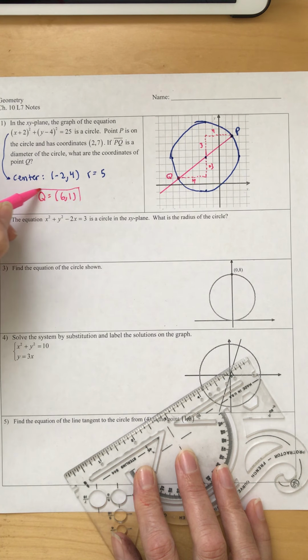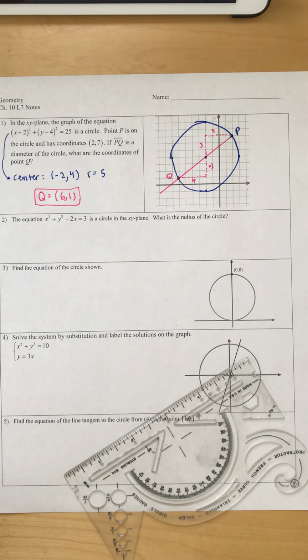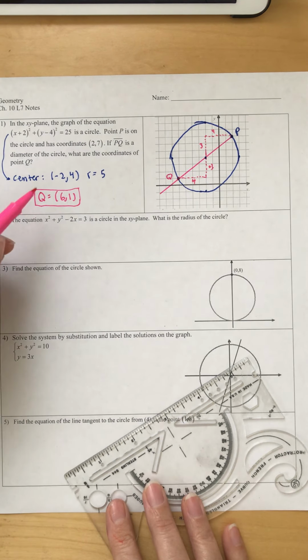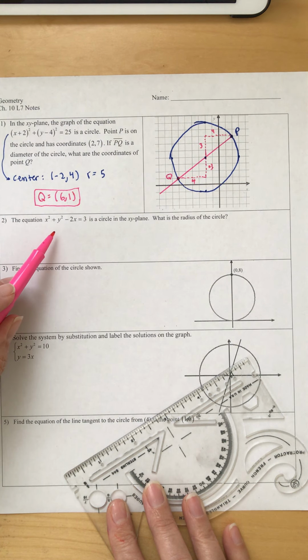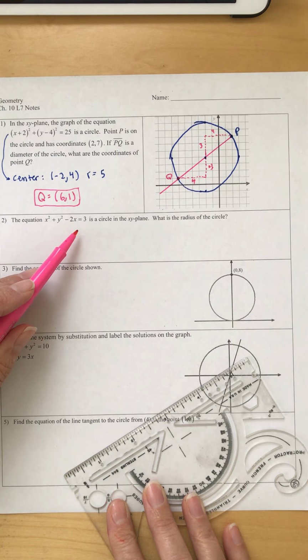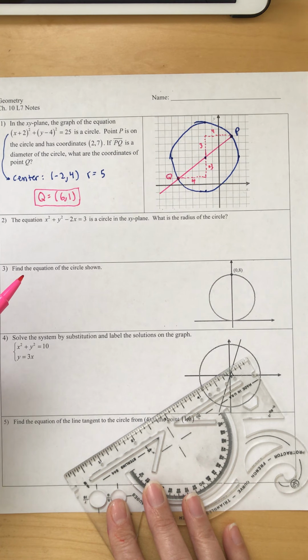So there you go. And I think the SAT question that was similar to this was actually a multiple choice question, and so (6, 1) would have been one of the choices. All right, next question was also from an SAT test. The equation x² + y² − 2x = 3 is a circle in the xy plane. What is the radius of the circle?